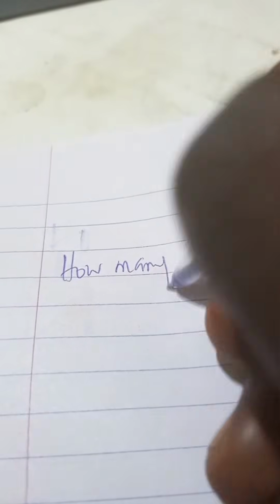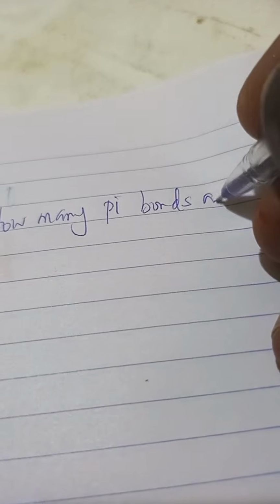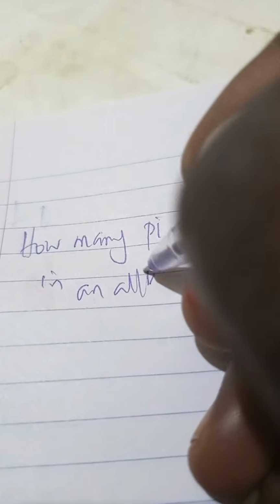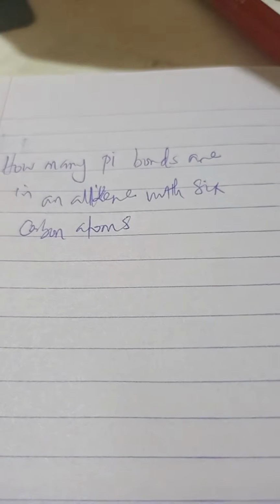How many pi bonds are in an alkene with 6 carbon atoms? See the question here. How many pi bonds are in an alkene with 6 carbon atoms?